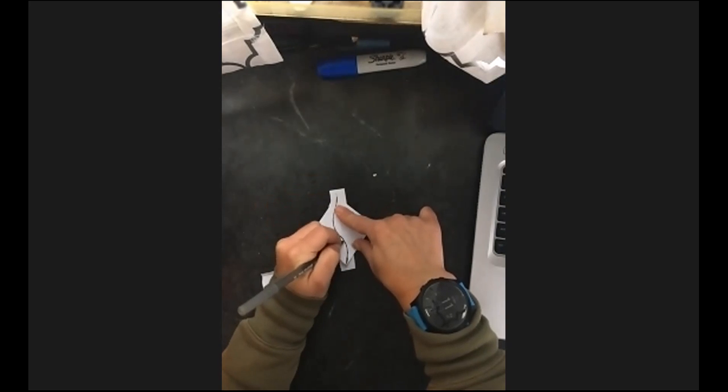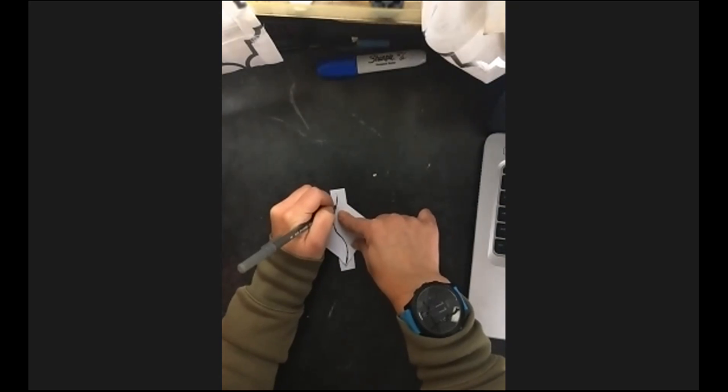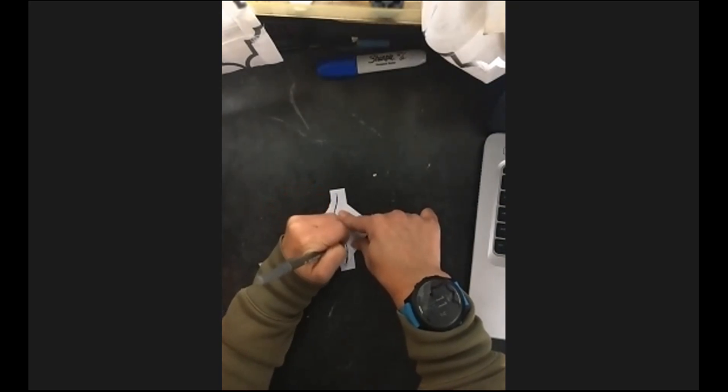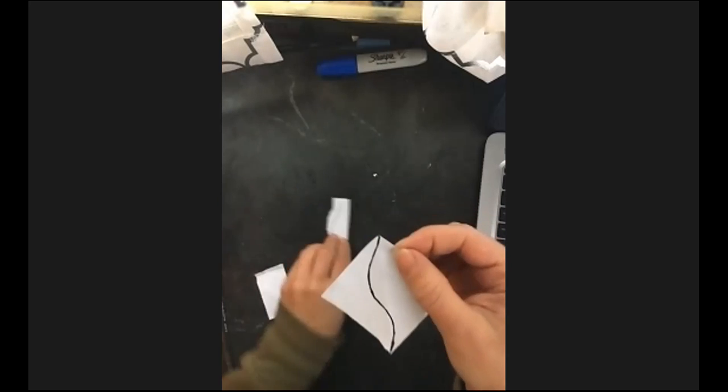And what that does is it weakens the paper. It's almost like when I said to lick the crease on our fold, how that helped to make a cleaner cut. You can see that I have weakened the paper so much that my pen has gone through. That tells me that this paper is weak enough that if I want to start ripping it, it's going to rip exactly where I want it to.